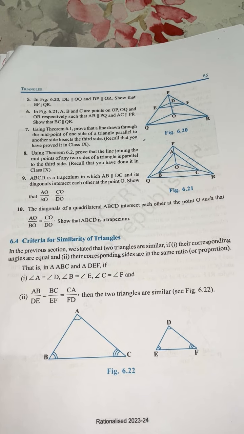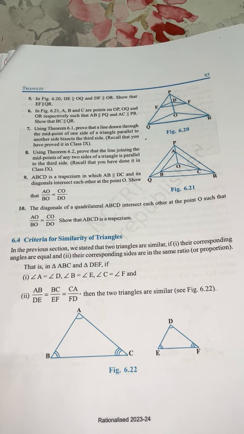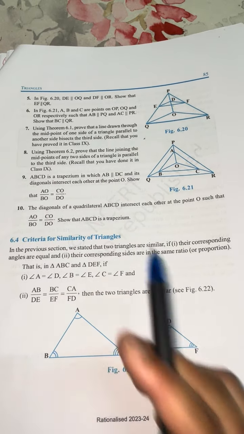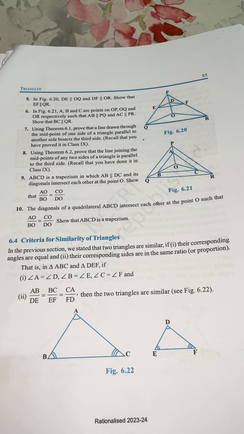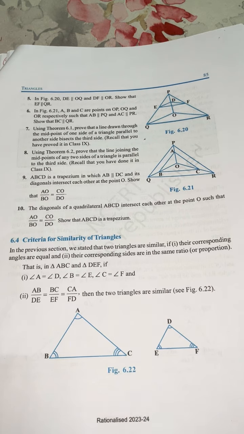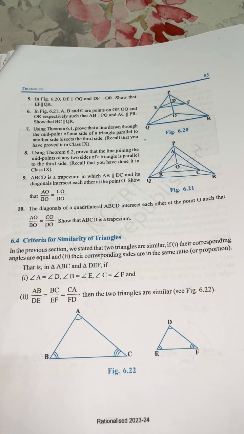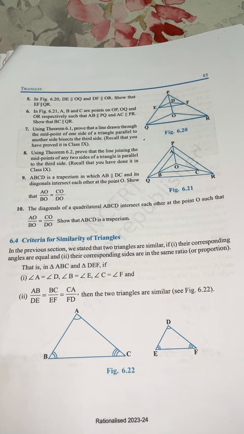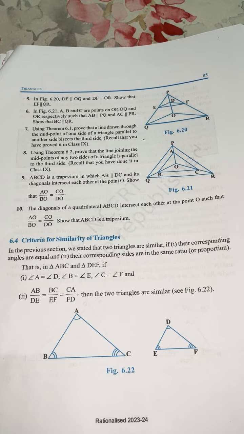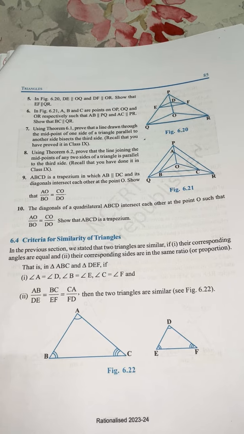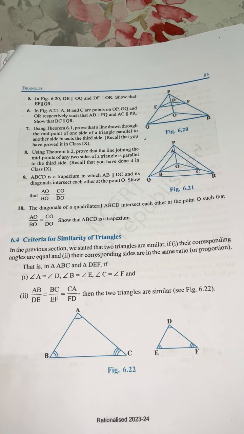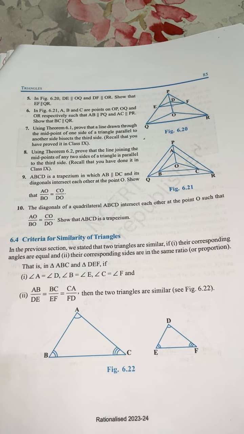A trapezium means, in simple terms, AB is parallel to CD. We already learned the converse of BPT. For that we have to prove parallel, not proportional. We have to prove it parallel. In simple terms, we must use the converse of BPT.